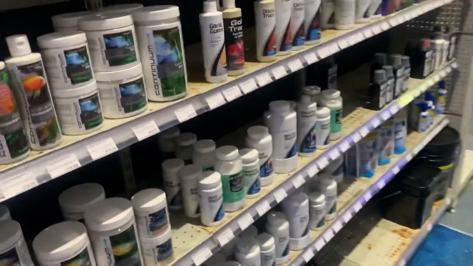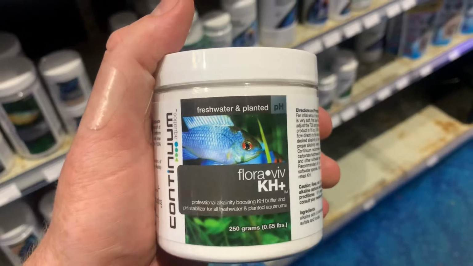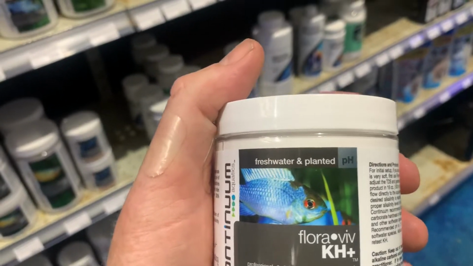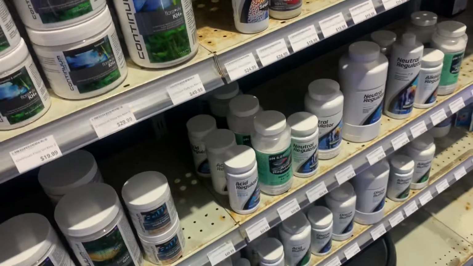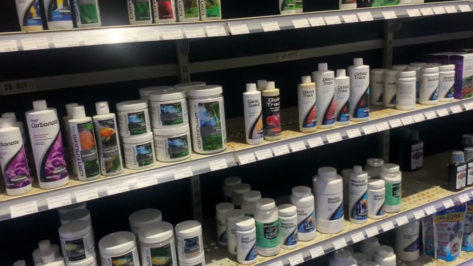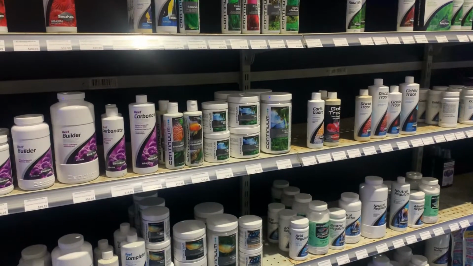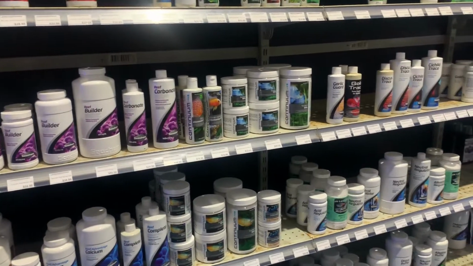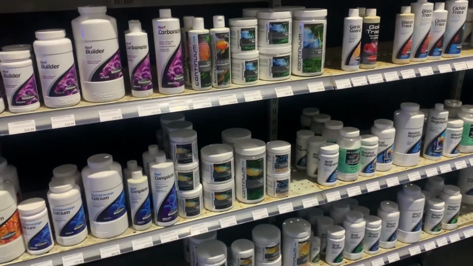The next most important thing is to be aware of your KH. Now, fish from more acidic waters like lower KH, and fish from more alkaline waters like higher KH. And the KH is helping to stabilize the pH. So if you have high pH and low KH, your pH will easily fall. If you have low KH and low pH, that will then allow a low pH. So it is absolutely related, but it is not the same thing.